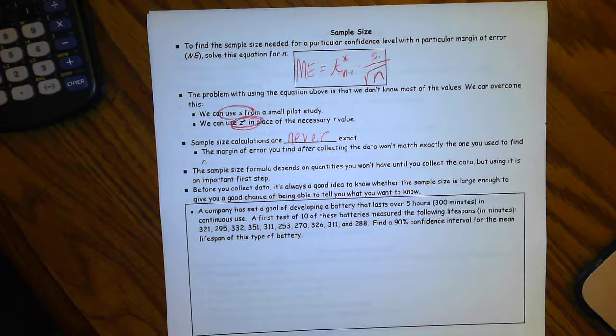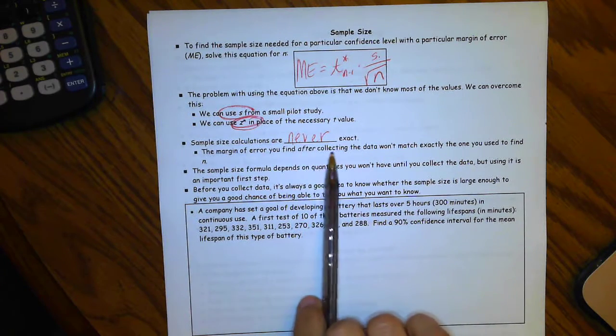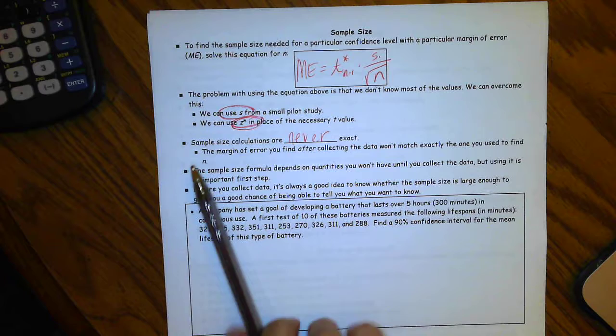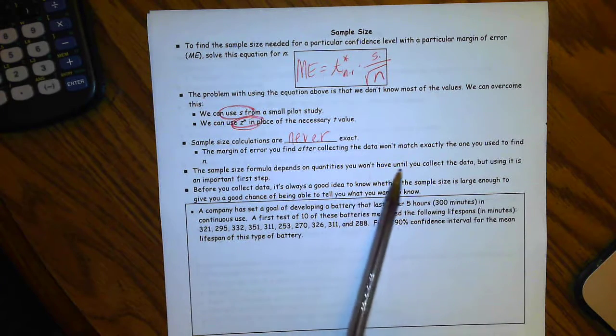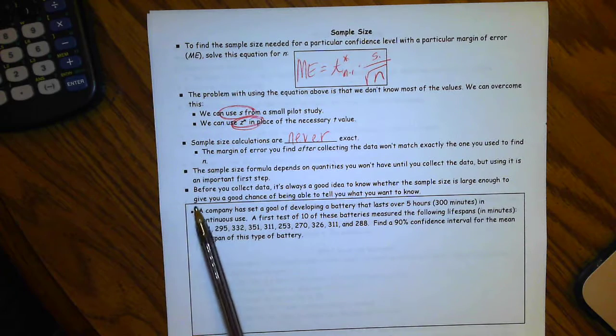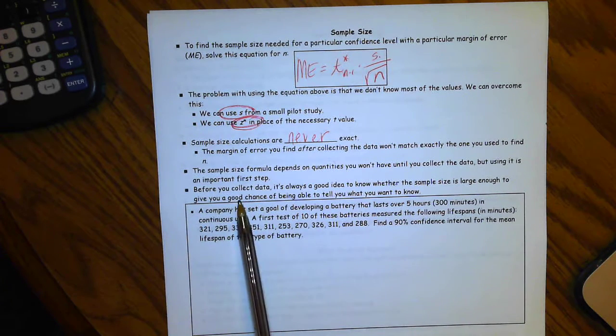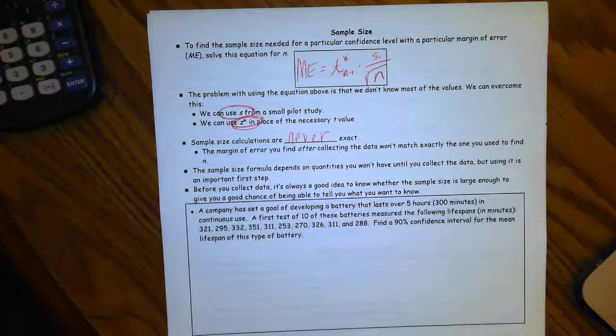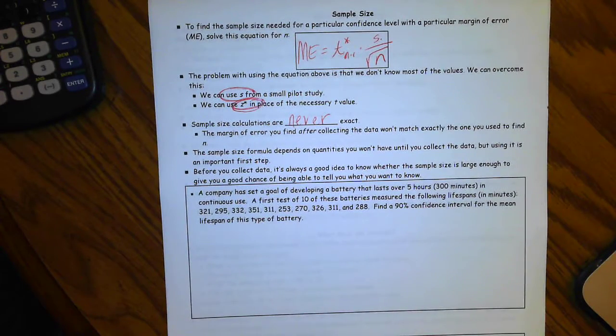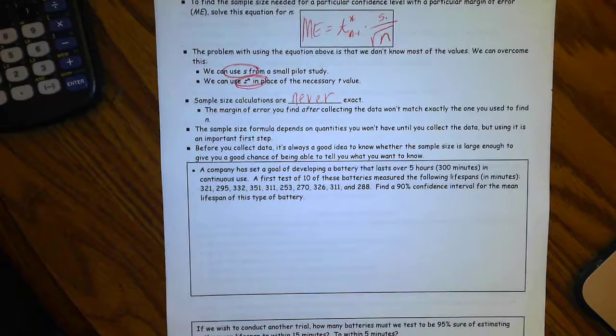Like, you need to know where you are. The margin of error after you collect the data won't match the one you use to find n exactly. The sample size formula depends on quantities we don't have until we collect the data, but using it is an important first step. Before you collect the data, it's always a good idea to know whether the sample size is large enough to give you a good chance of being able to tell you what you need to know.